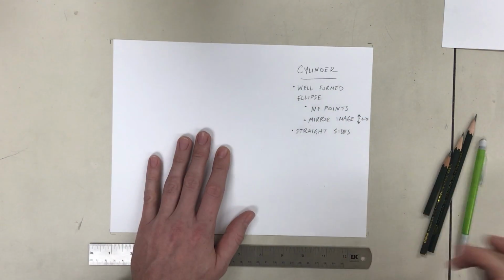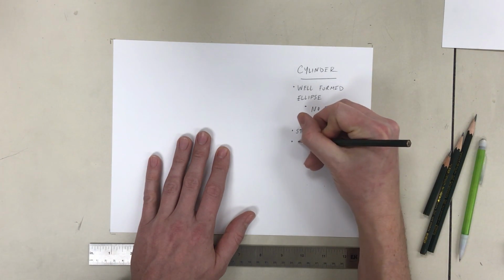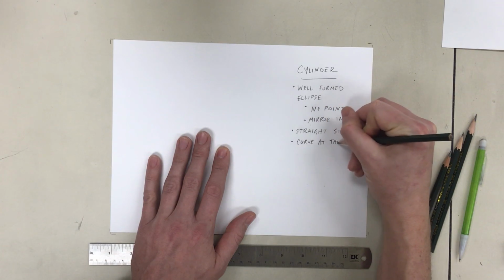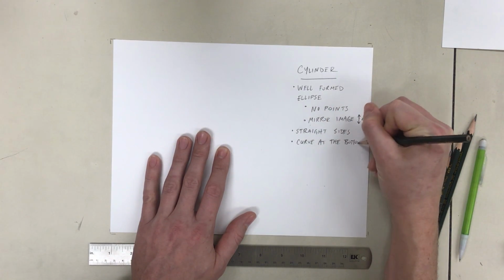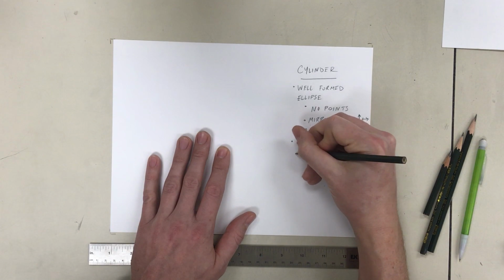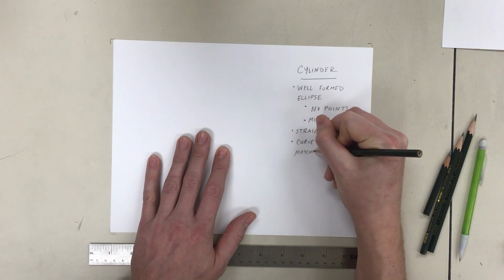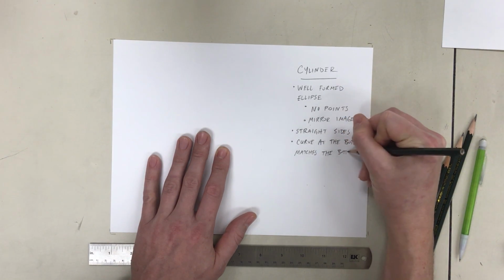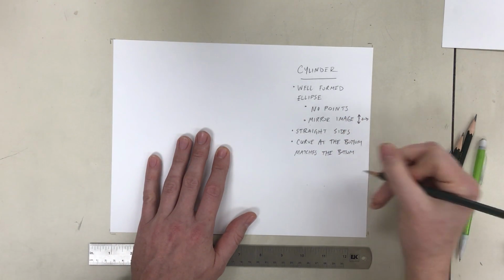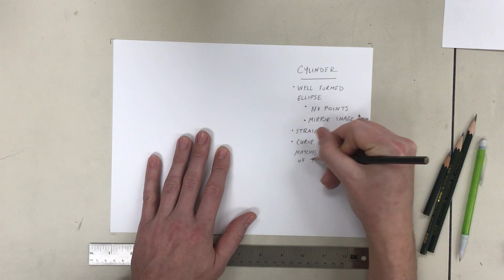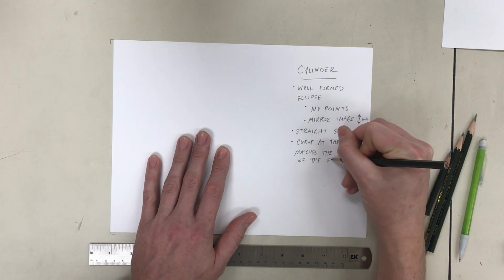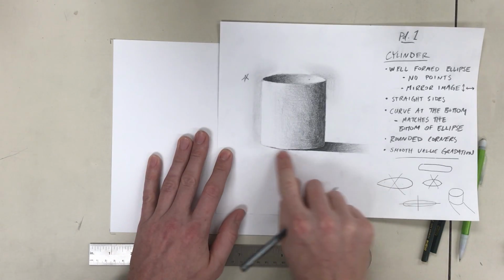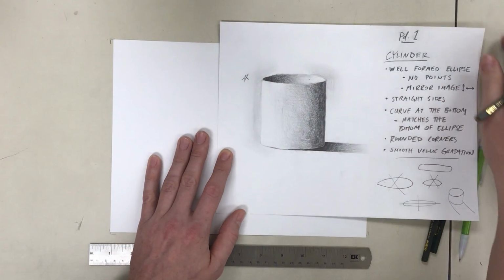So that's the first thing we're going to do is measure those out. Next, the curve at the bottom of the cylinder matches the bottom of the ellipse. So this curve right here should match this curve right here.